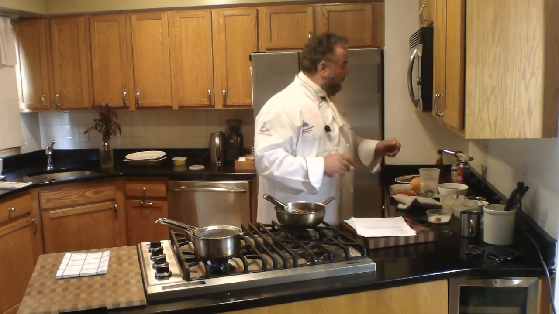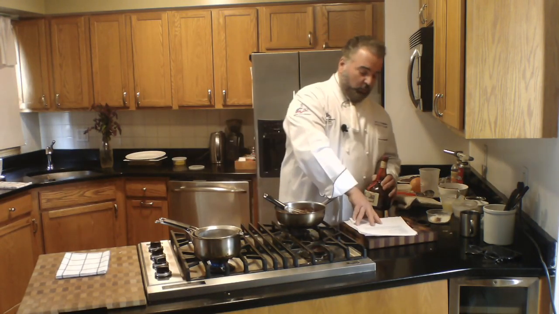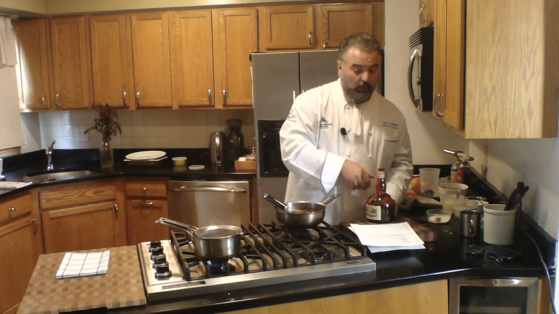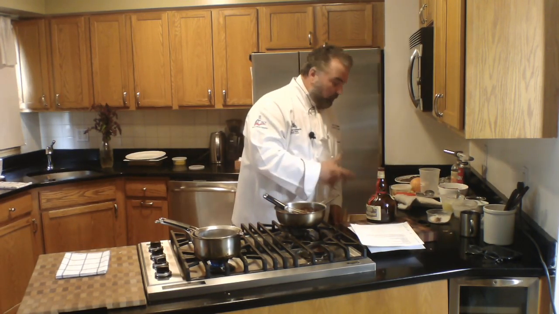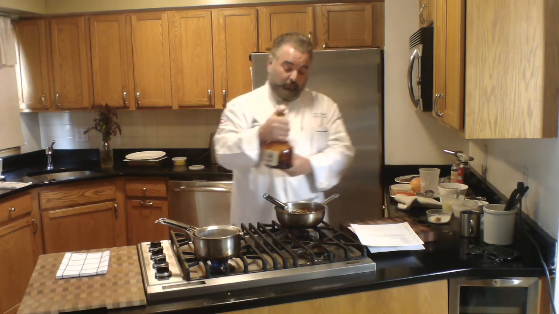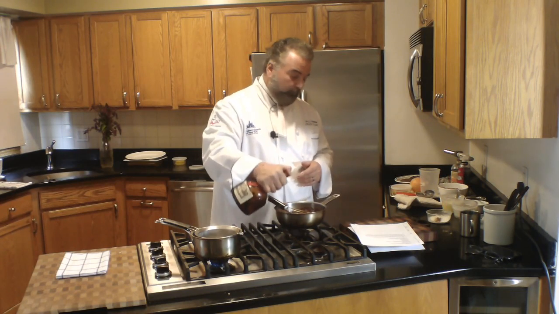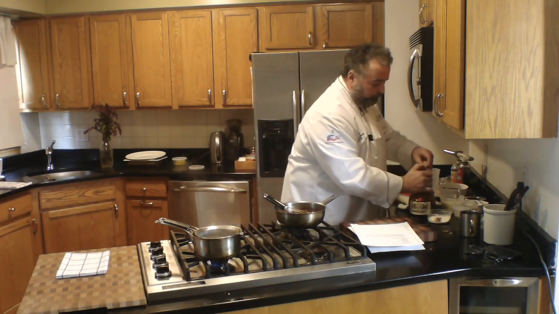Okay, now we're going to go ahead and add Grand Marnier. And here again, you want to use a quality alcohol for the recipe, okay? And we're going to use a half a tablespoon here. I'm not going to measure it, but you get where I'm going with this, right? Grand Marnier is delicious, right? It's an orange-flavored liqueur for our orange cake.